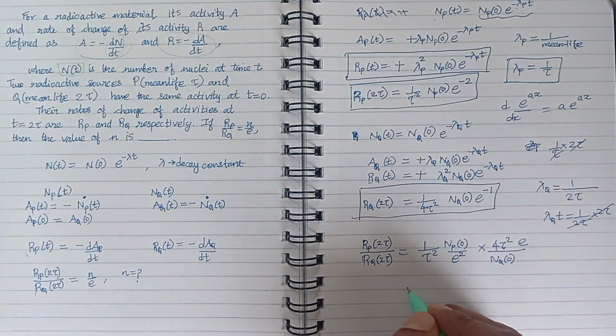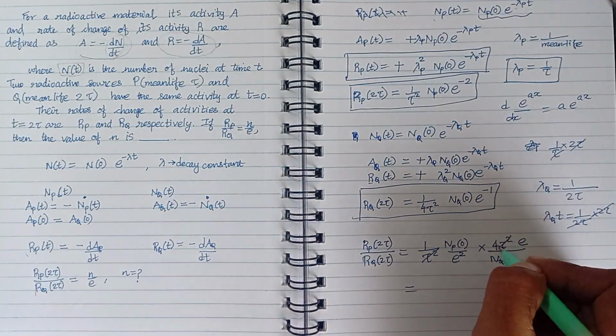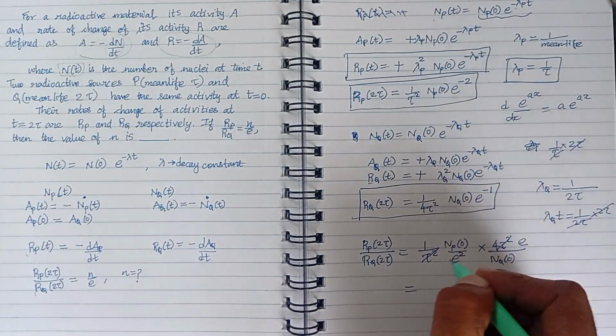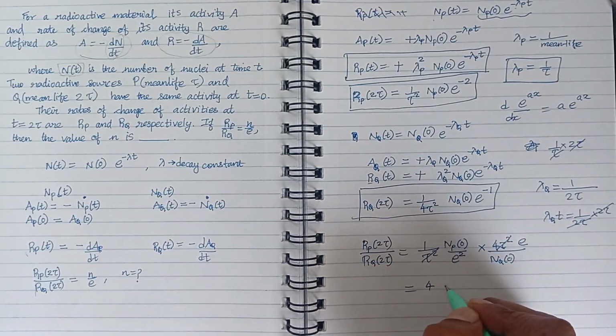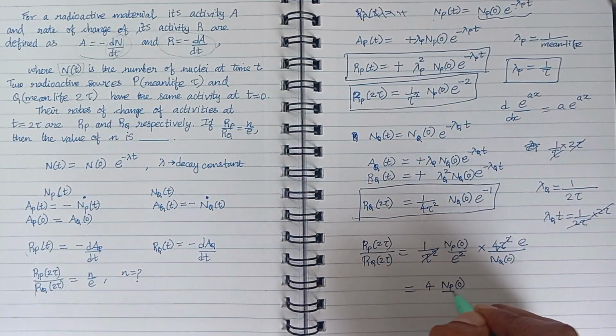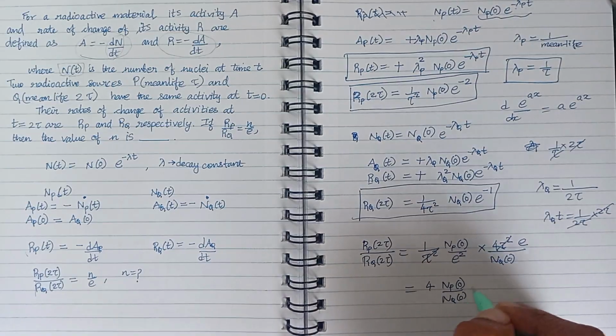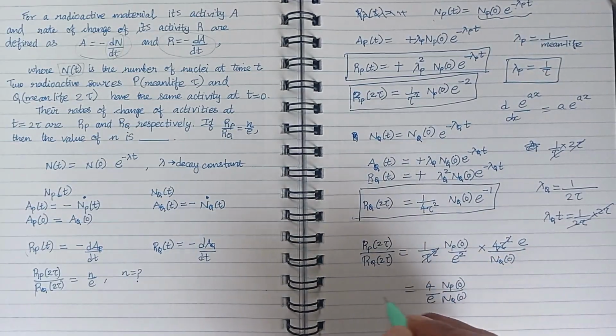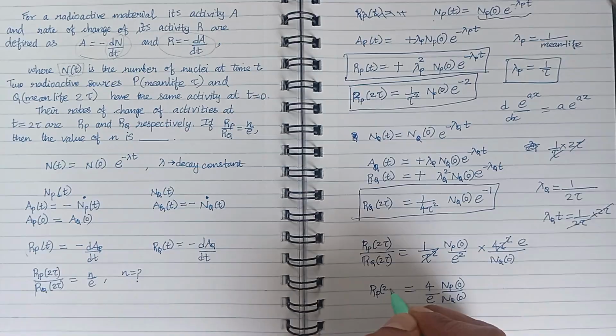Now tau square cancels, just let's write 4 np of 0 by nq of 0, e by e square is 1 by e. So now we have found this ratio also.